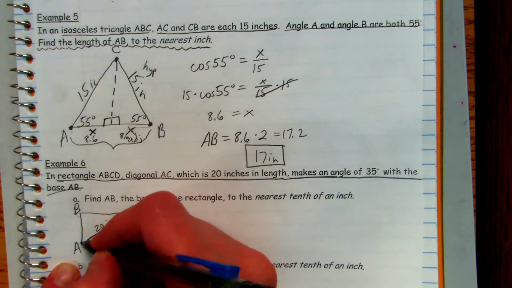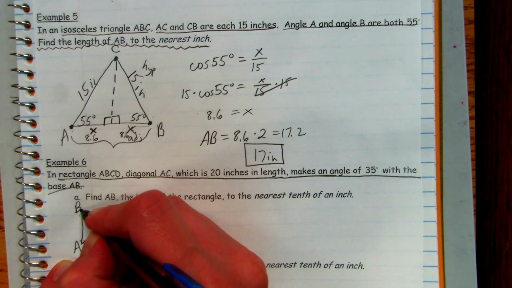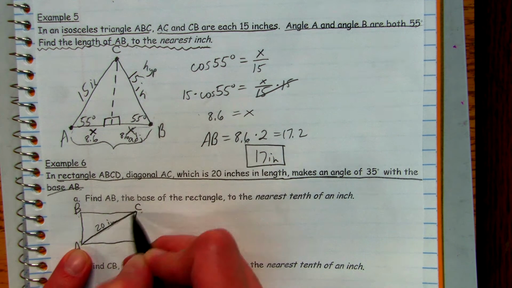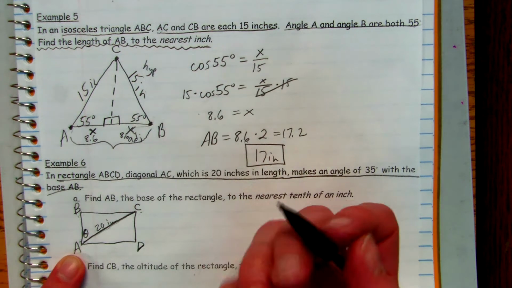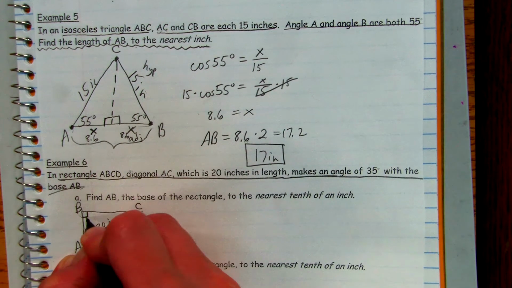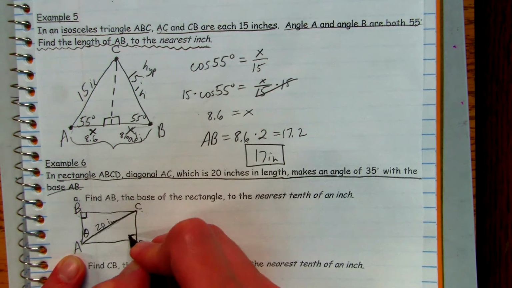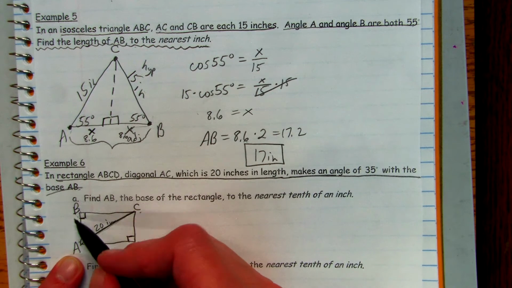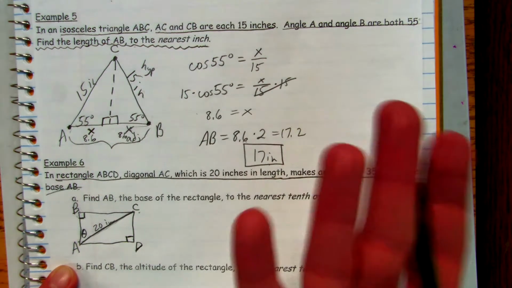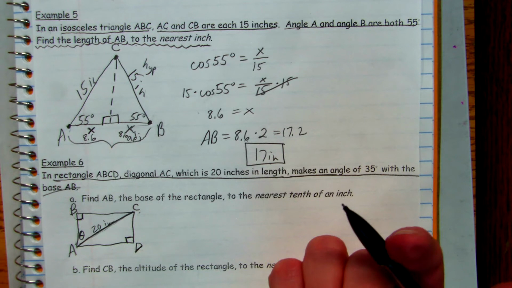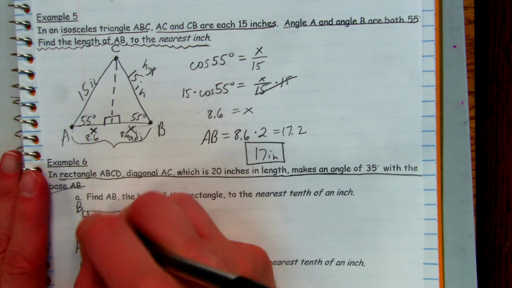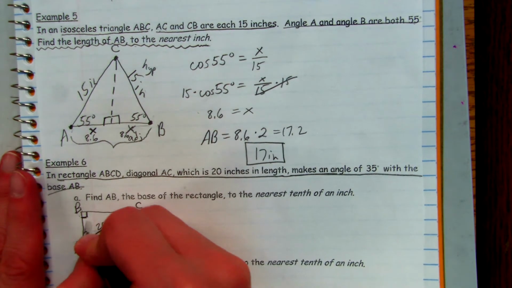Base AB, I drew it on the side, but that's okay. I know it's the angle between this and this, so I'm going to put my angle right there. And because this is a rectangle, I know that this is a right angle. So is this one. So theoretically, I should have drawn AB on the bottom, but I still figured it out. Instead of a theta, wouldn't it be 35? Oh yes, it should be 35. I wrote a theta, thank you. So they do give us 35 degrees.